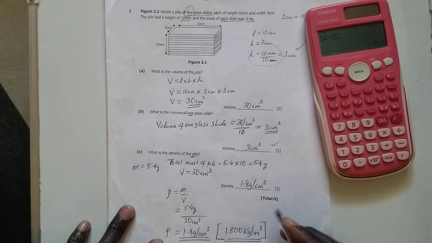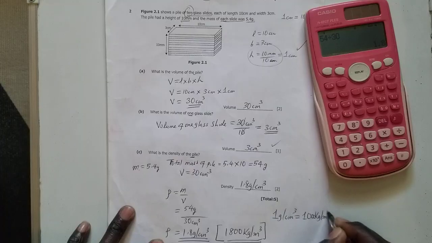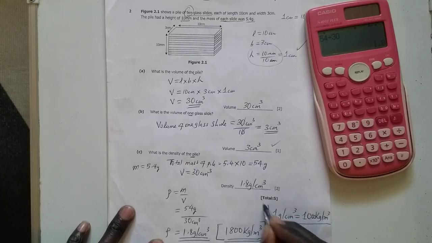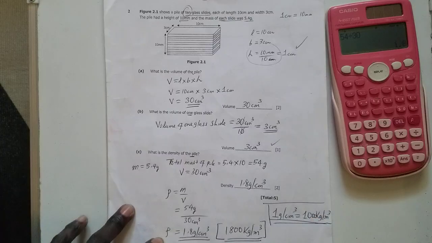Where did I get that? Remember, 1 gram per cubic centimeter is equal to 1000 kg per cubic meter. So this is the conversion that you can use to convert between gram per cubic centimeter and kg per cubic meter.